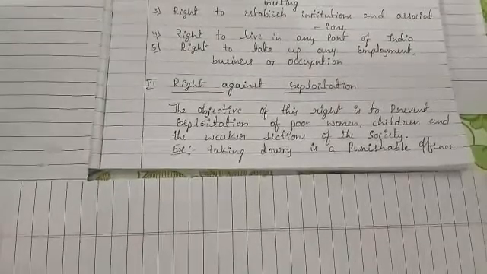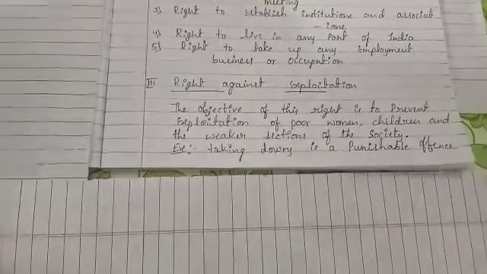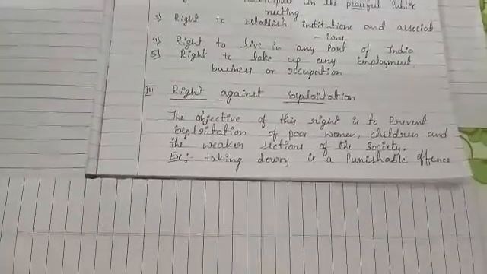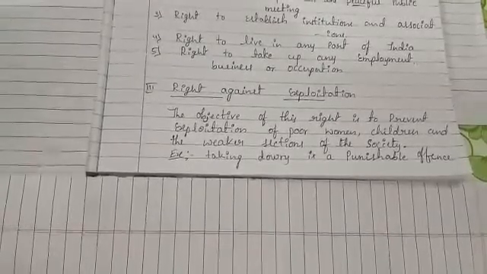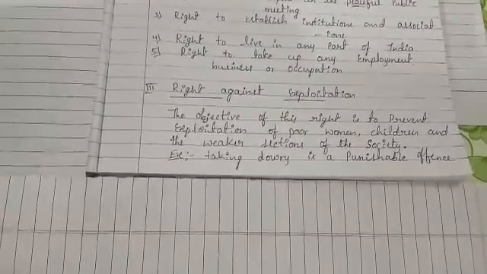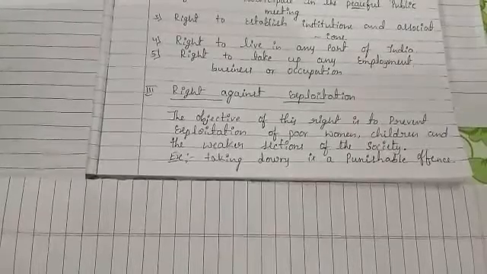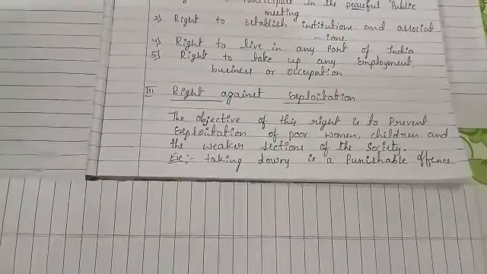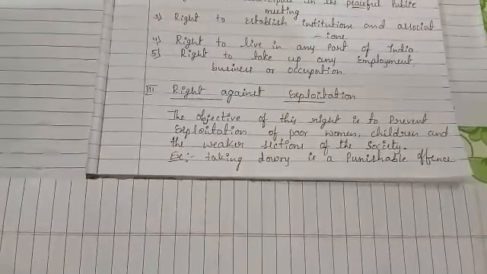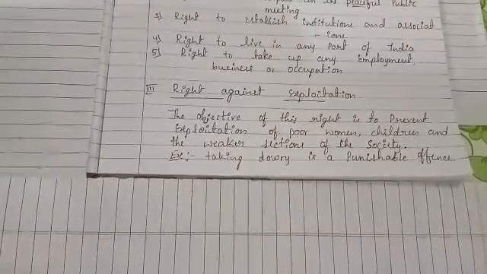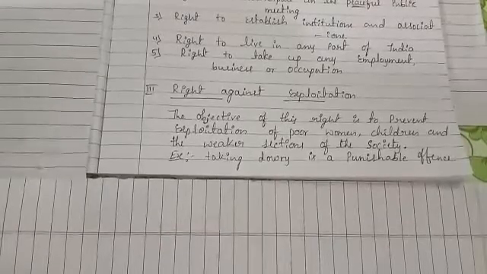This slide is very important. In this section, right against exploitation, women were exploited in some areas. For example, taking dowry is a punishable offense. Some people take dowry from women, and that is a serious offense.